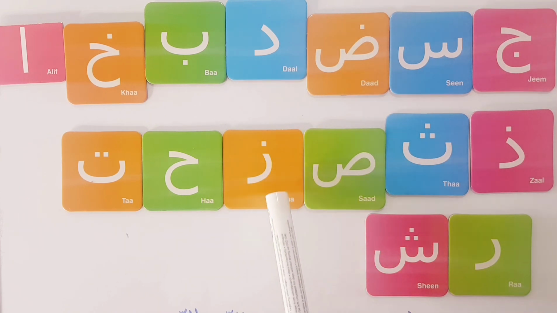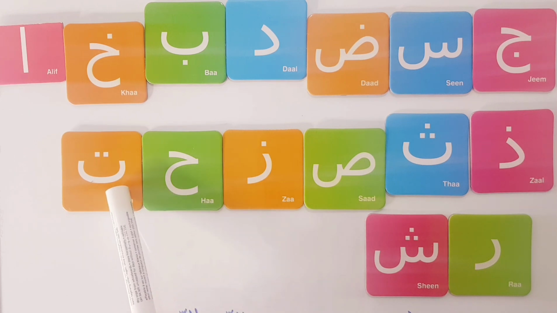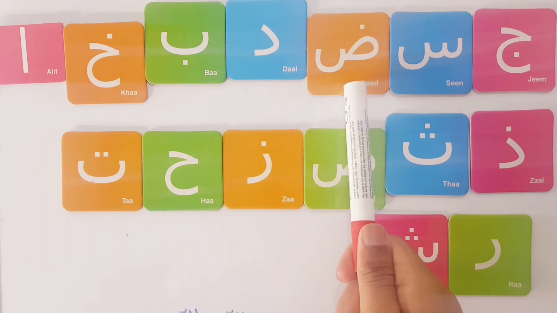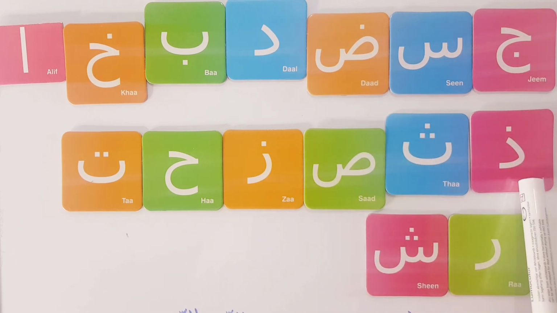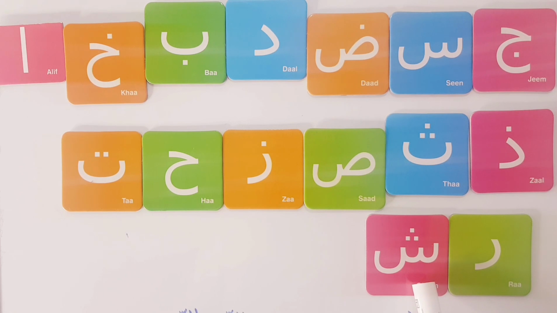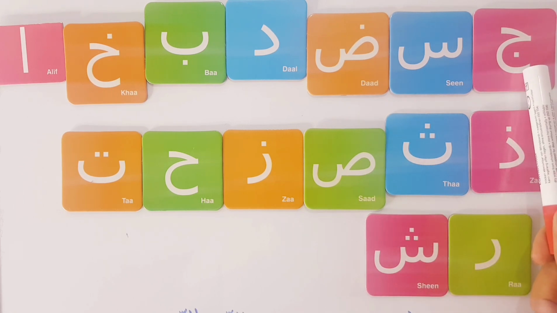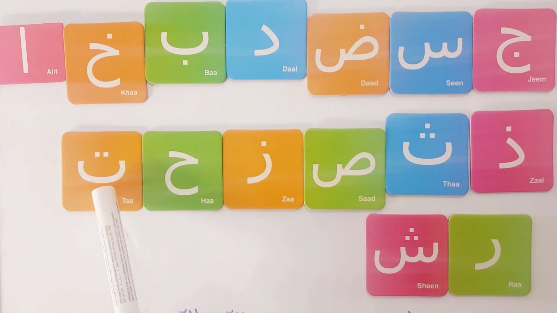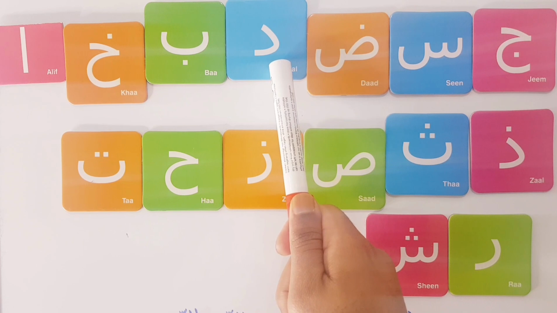Dal. What letter is this? Zay. What letter is this? Ta. What letter is this? Bod. What letter is this? Zal. This? Shin. This? Jim. This? Kha. This? Ta. This? Dal.